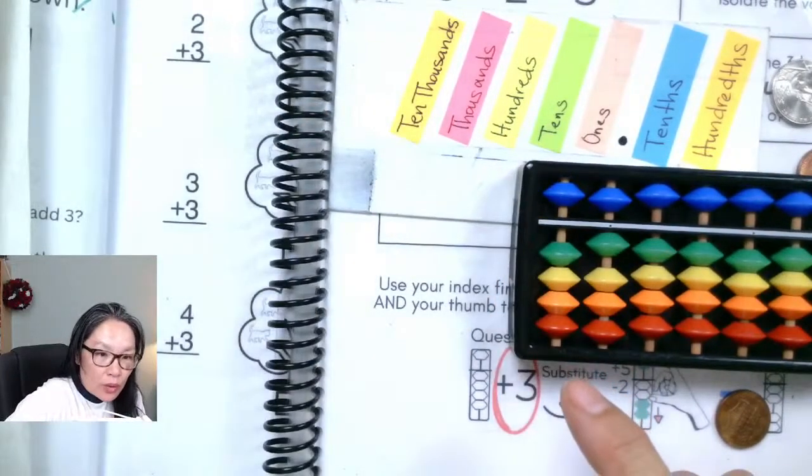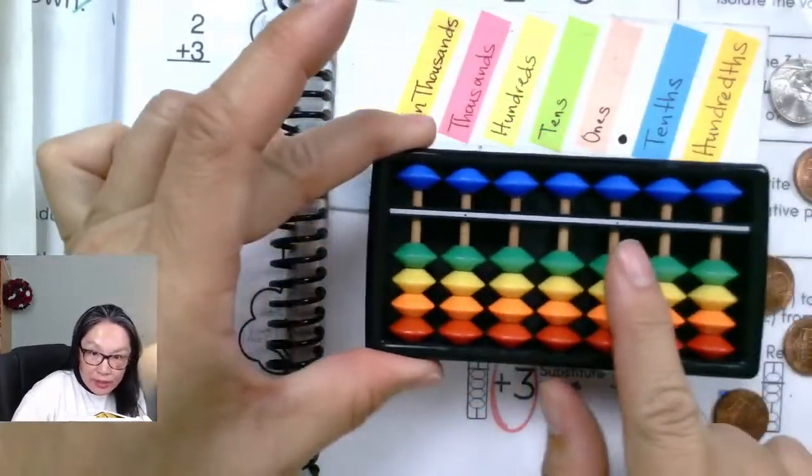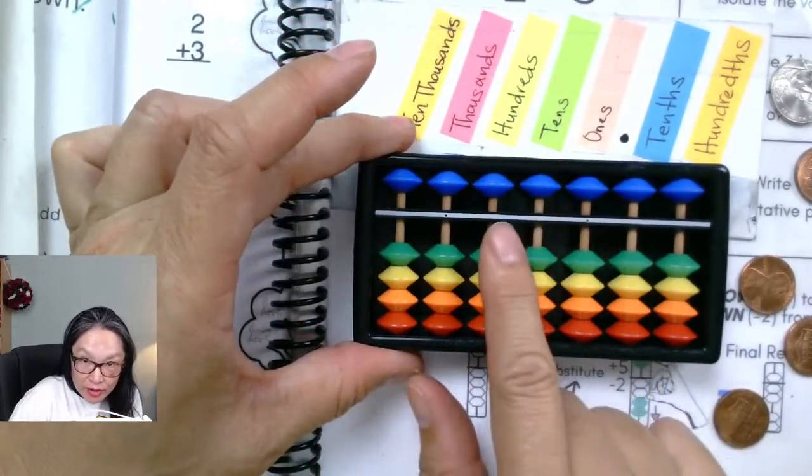So it all depends on where you want to start. But if I want to have a bigger number, I would start here, so then I can move everything over. It'd be my ones, my tens, my hundreds, my thousands, my 10,000.